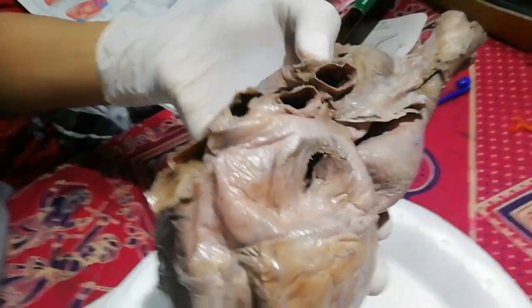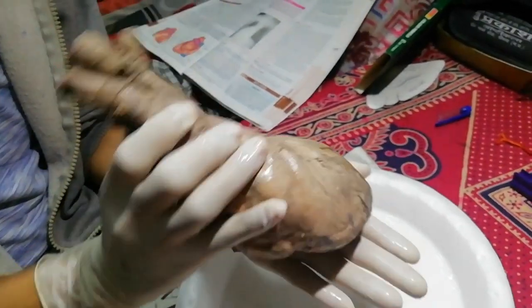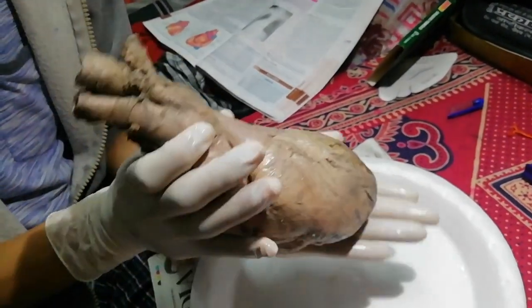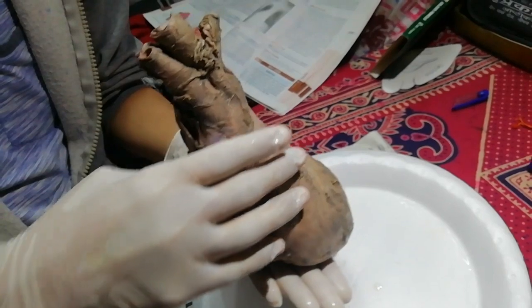Okay, so once again I am holding it in the anatomical position, which is very important. This is the anatomical position.